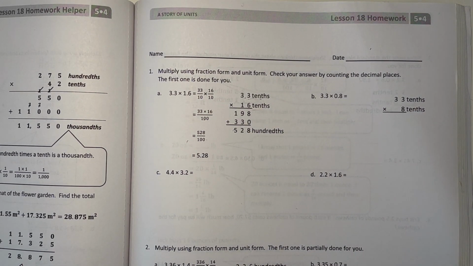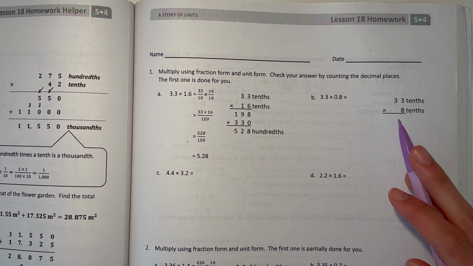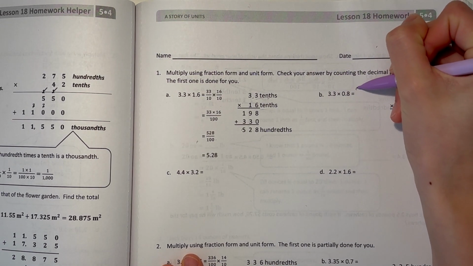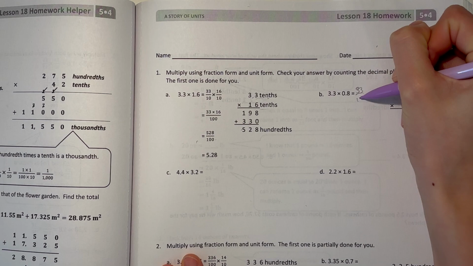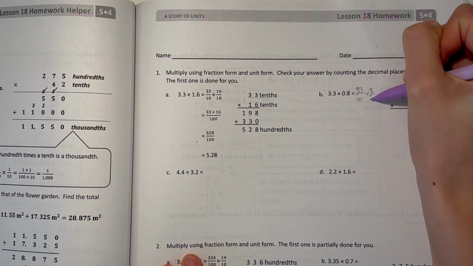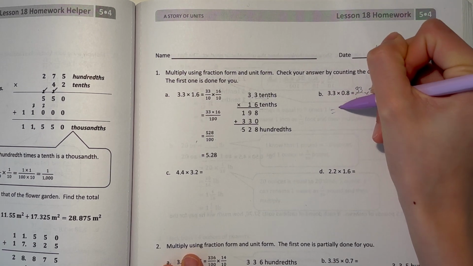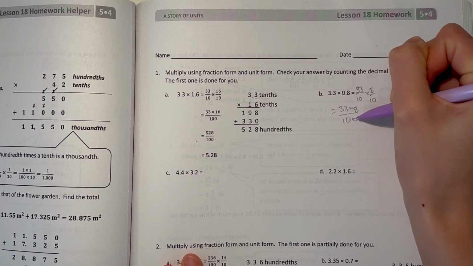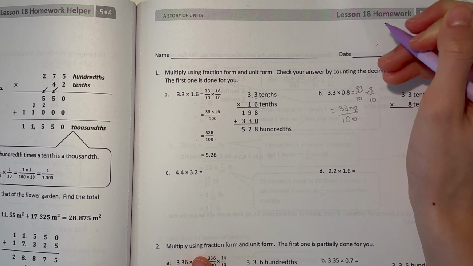Alright, so let's try B. 3.3 times 0.8. That's 33 tenths times 8 tenths. You could say that's 33 times 8 over 100 because 10 times 10 is 100.